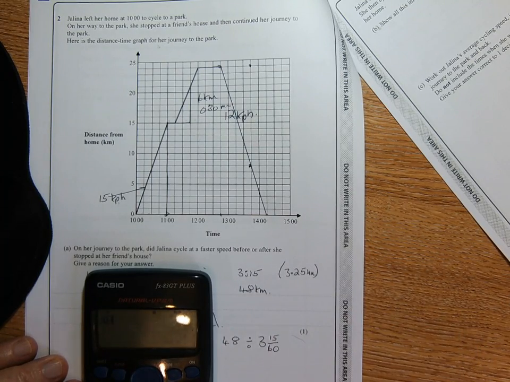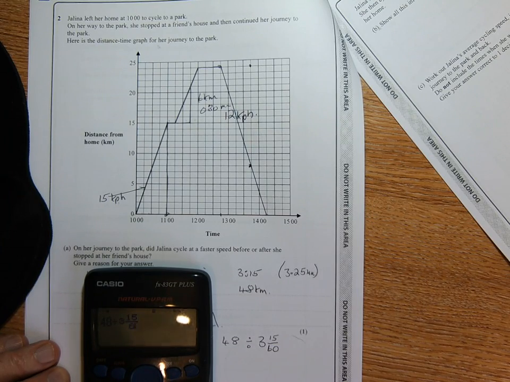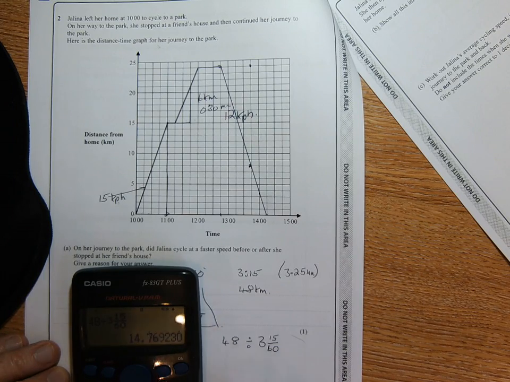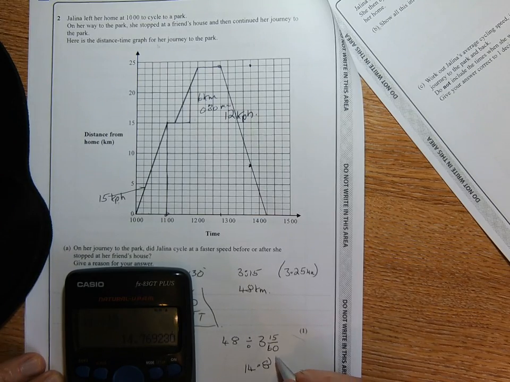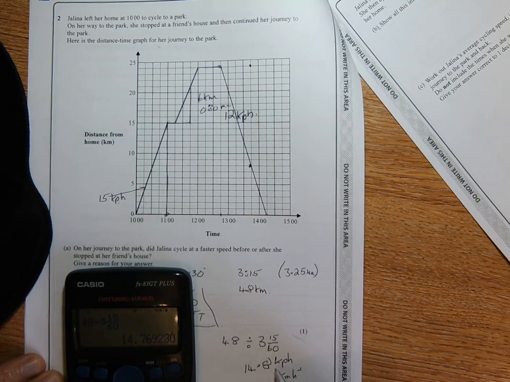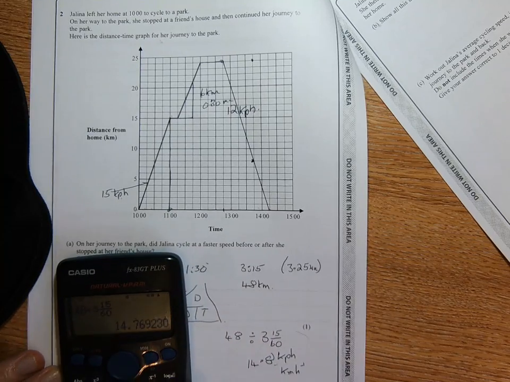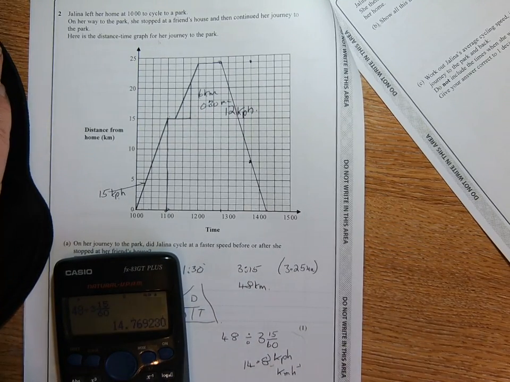So 48 divided by, and I'm going to use the shift yellow button to do 3 and 15/60 equals 14.8 kilometers per hour. Whichever way they write it, I think most people write it like that. I'll have a break there.